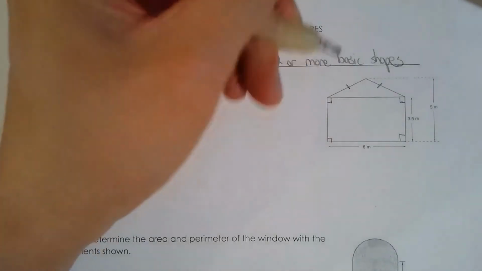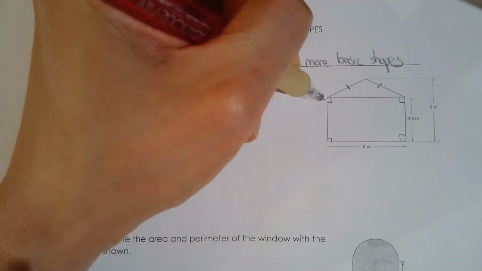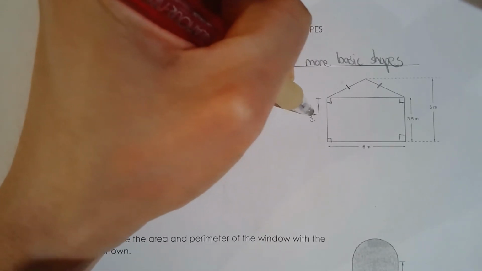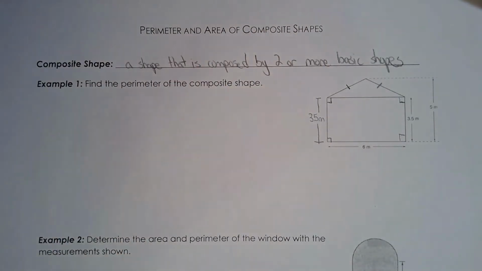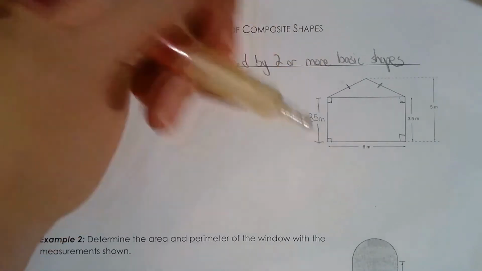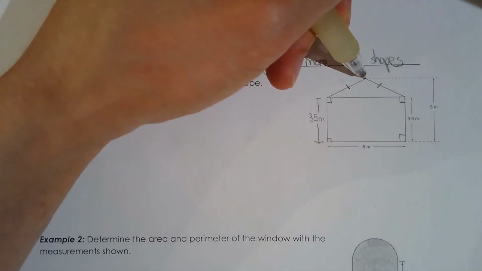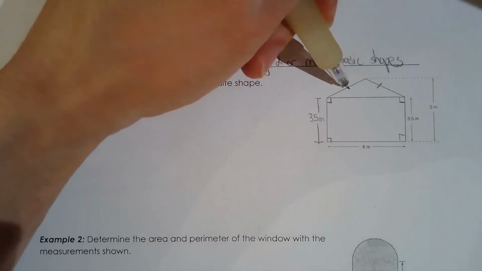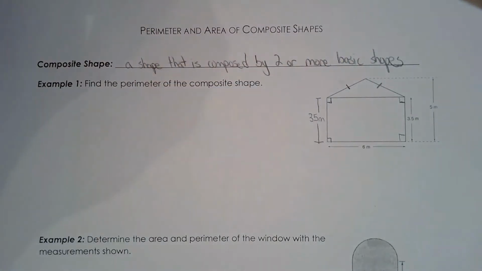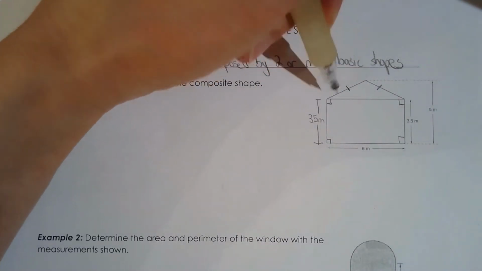I know this might be obvious to you, but I'm going to say it anyways. Because it's a rectangle, this measurement here is 3.5 meters. If our job is to find the perimeter of this composite shape, we really want to know the measurement of these two lengths, which are the same. Once I know these two values, then I can solve for the perimeter. But right now I cannot solve for the perimeter, so I'm desperately looking for a way to solve for this measurement.